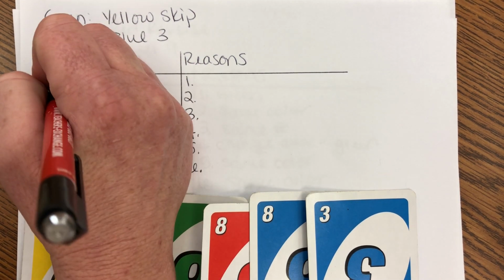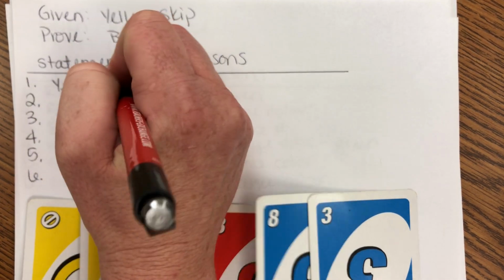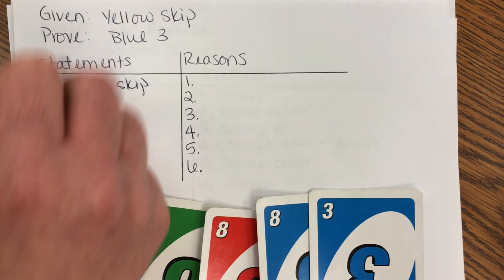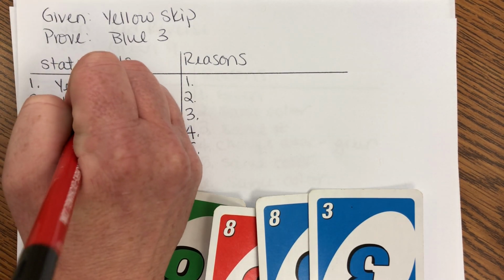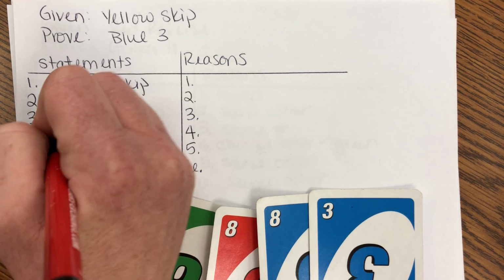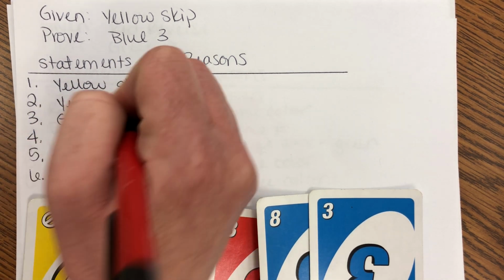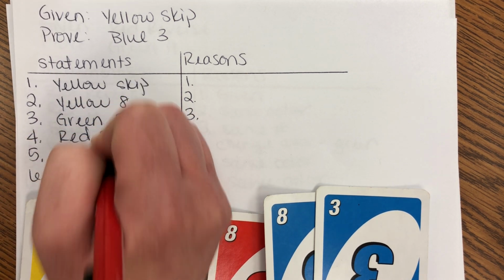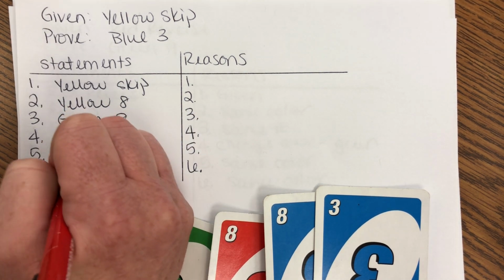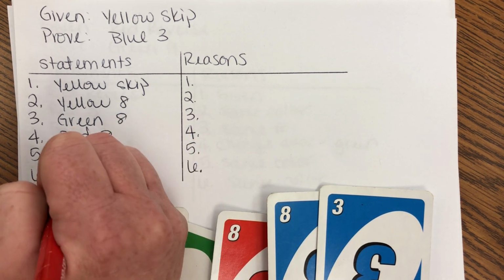So yellow skip. I'm gonna write down my steps first and then my reasons on the right. Yellow skip, yellow 8, green 8, and you could have done red first, that's fine. You could have switched steps 3 and 4. Blue 8, and a blue 3.